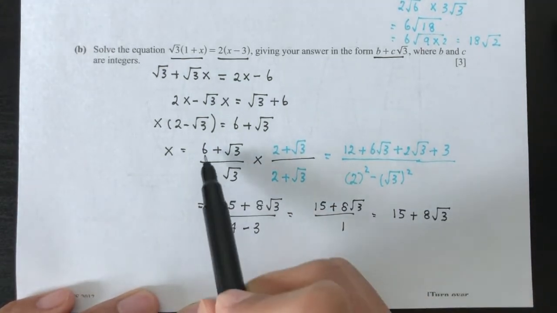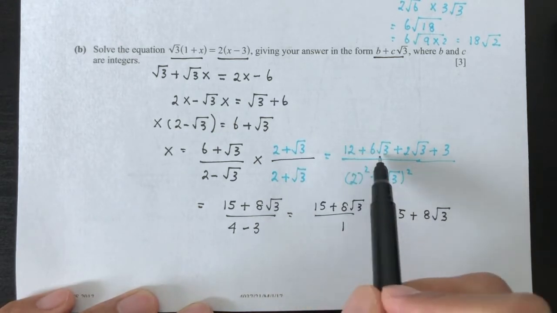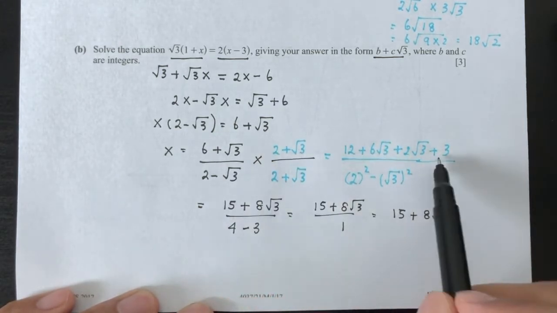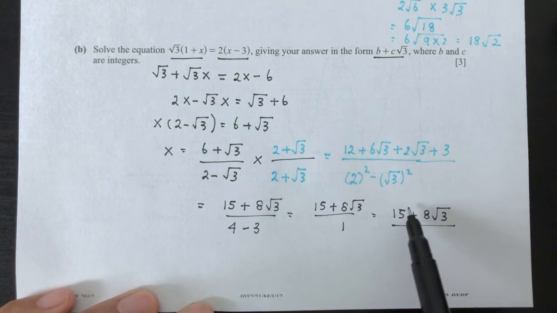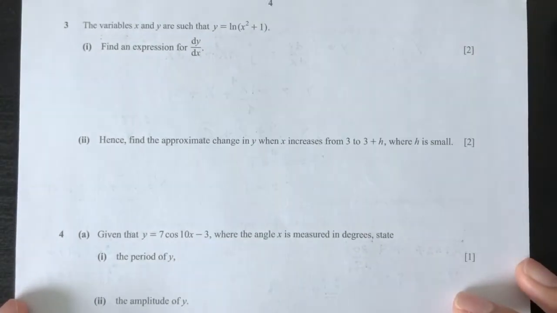So let's double check. This times this will be 12 plus 6 root 3, and this times this will be this value. So correct, that should be your answer, where these two values are integers, which is whole numbers. And that will be your question number 2. Let's move on to question number 3.